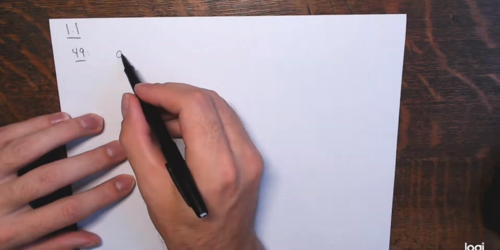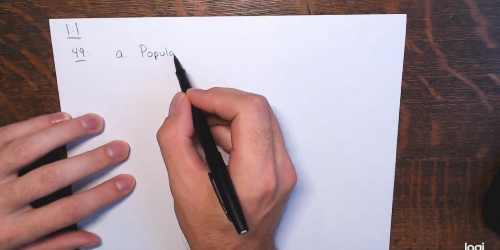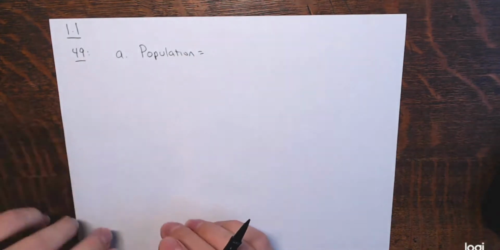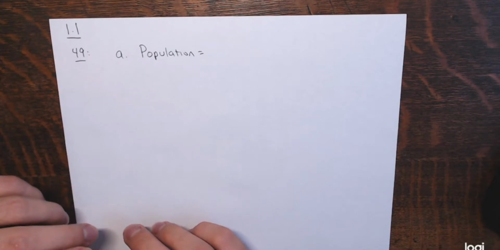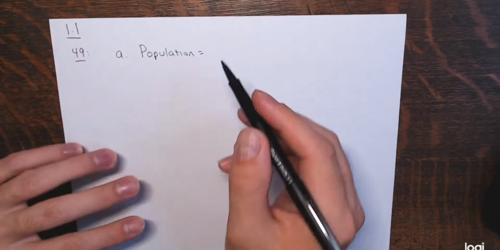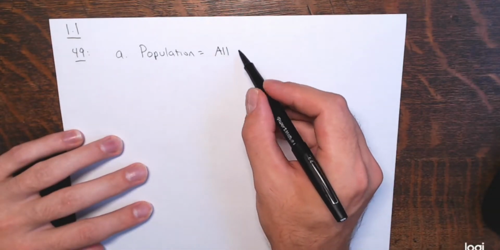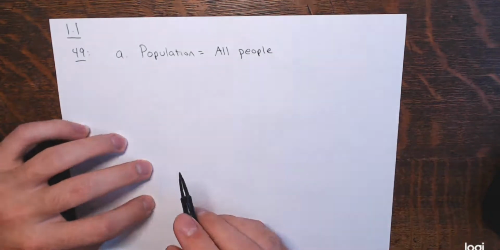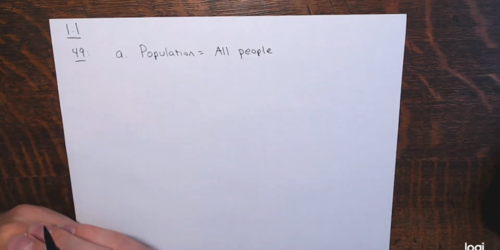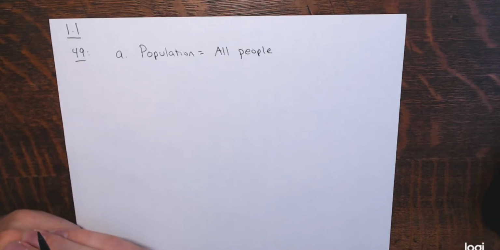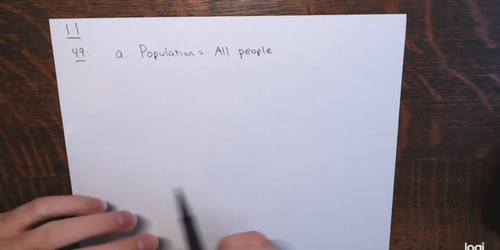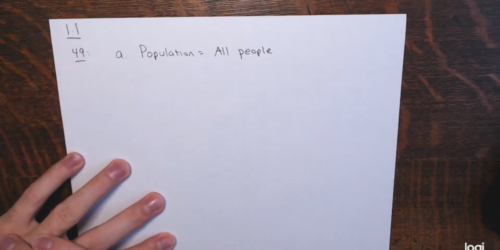So again, part A, what's the population? Well, it says a marketing company is interested in the proportion of people who will buy a particular product. So the population is just all people? To be serious, it's all people. Now, it could be all people in a particular country or county or all people everywhere around the world. It didn't really specify. More likely, it would be all people in the region that this marketing company operates. But we'll just say all people who can purchase stuff.